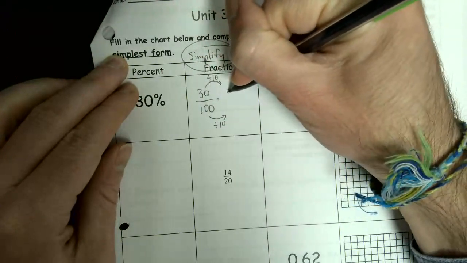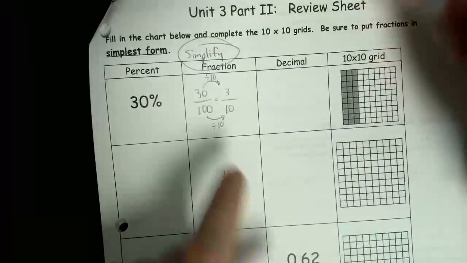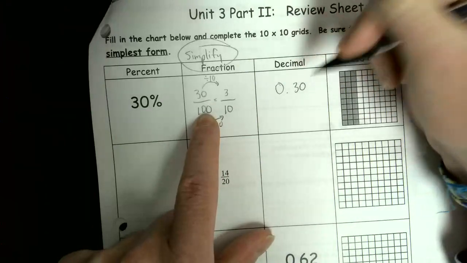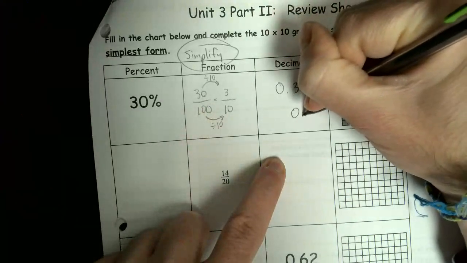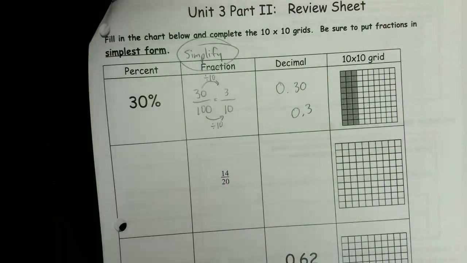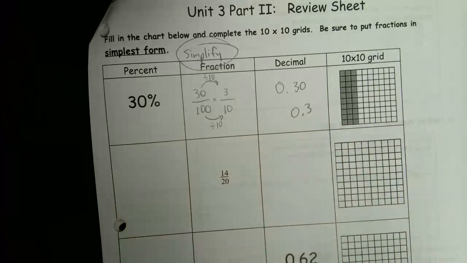30 divided by 10 is 3. 100 divided by 10 is 10. So my fraction would be 30 hundredths or 3 tenths. You can write it either way. If you had 3 tenths, that's fine too. Okay, so that's the first one there. So make sure if you did not simplify, you need to simplify if you can.